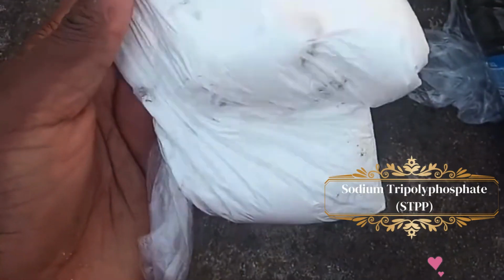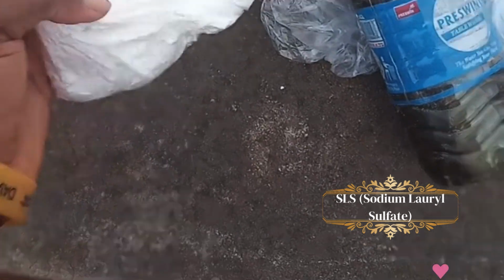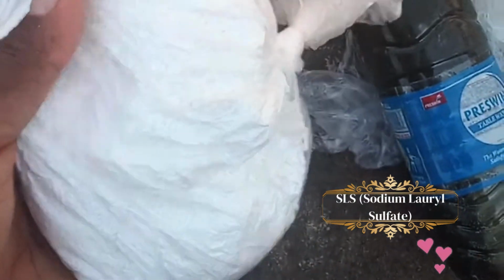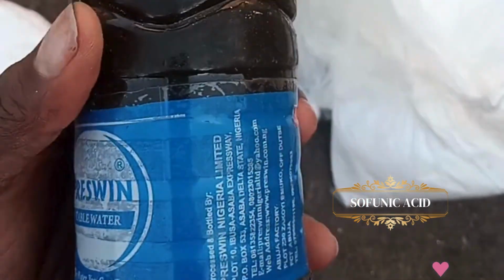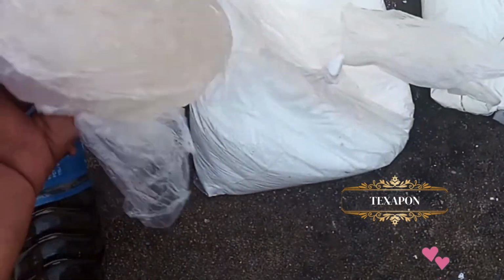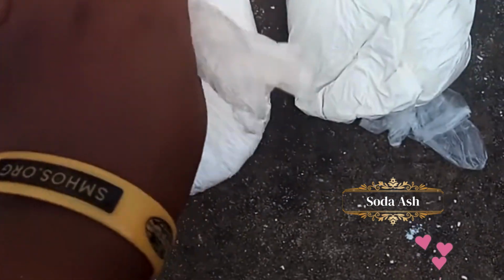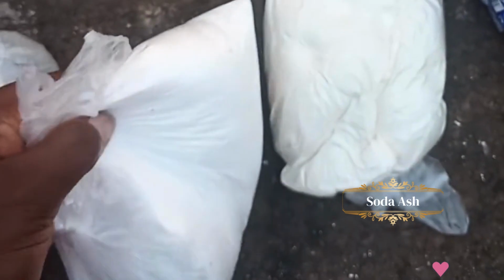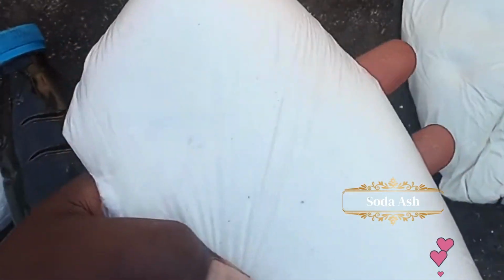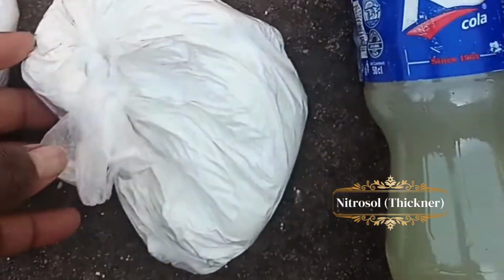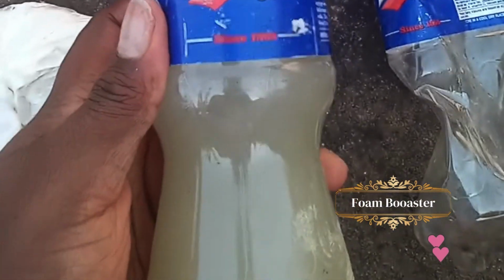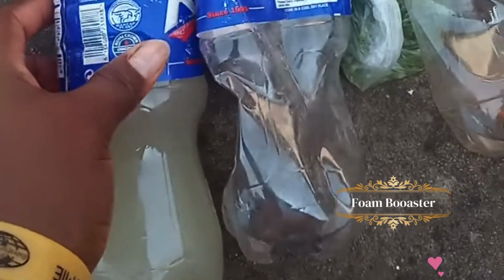So the chemicals needed for this soap production are your STPP, your SLS, your sulfonic acid, your hexapon, your soda ash, your nitrosol, which is also known as your thickener, your foam booster, your formalin, or we call it preservative.